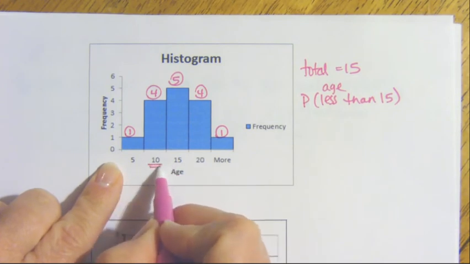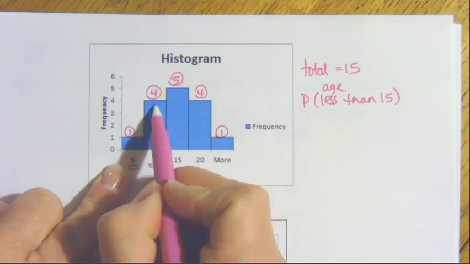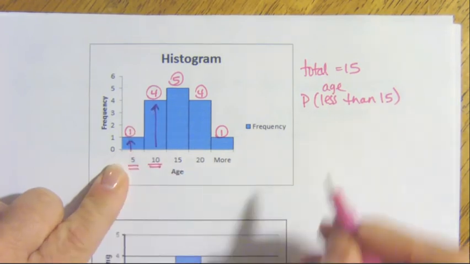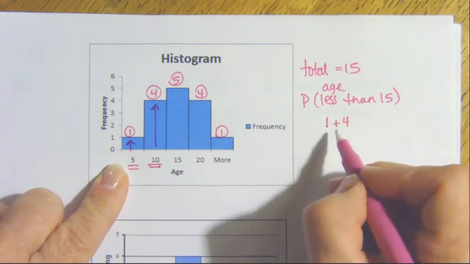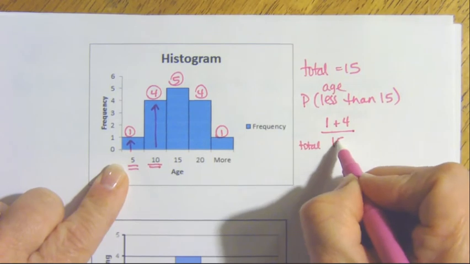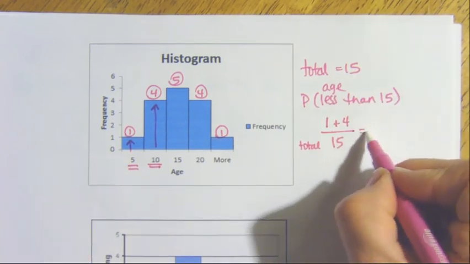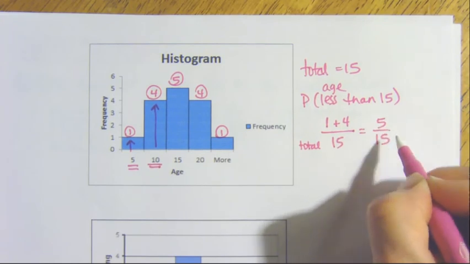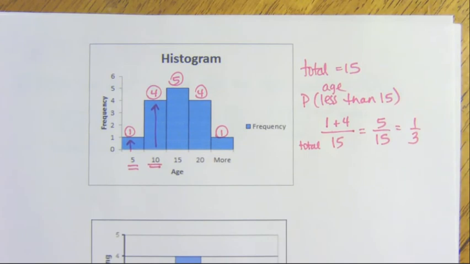These people are younger than 15 and these people are younger than 15. If you look at how many there are, there's 4 and there's 1. So I would do 1 plus 4, that's how many people are less than 15, divided by, you always put the total at the bottom. So the total is that 15. Sorry if that was confusing. But then this would be 5 over 15. Make sure you reduce your fractions. So that would be 1 over 3.